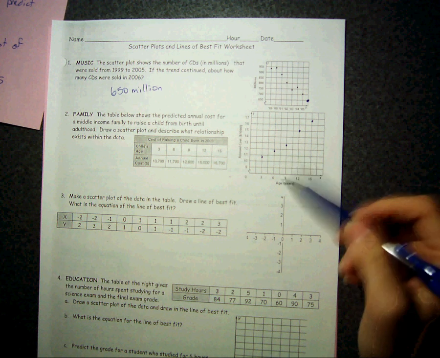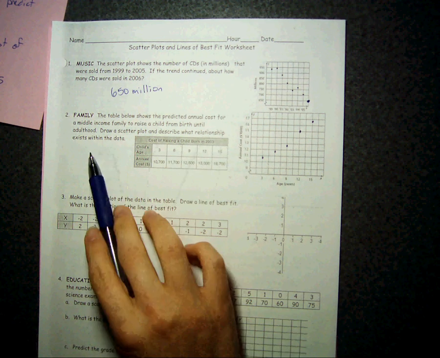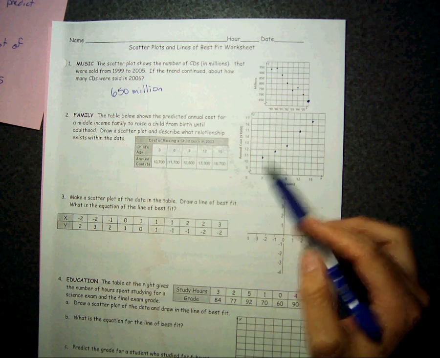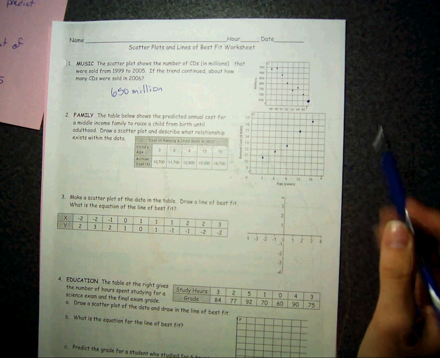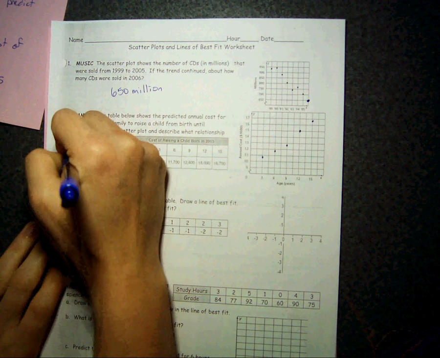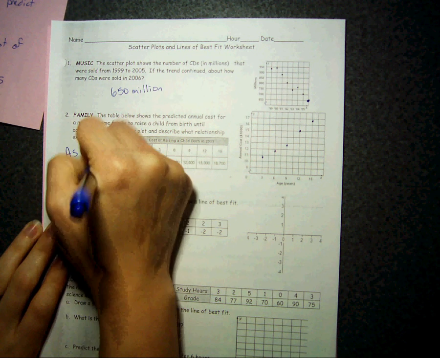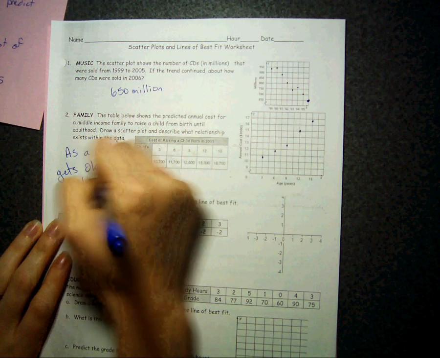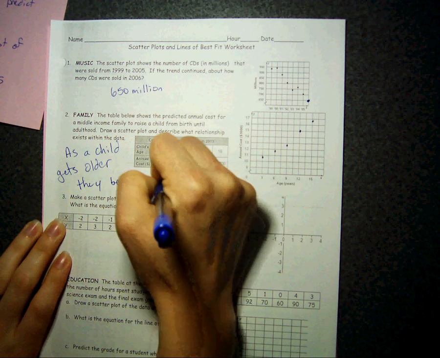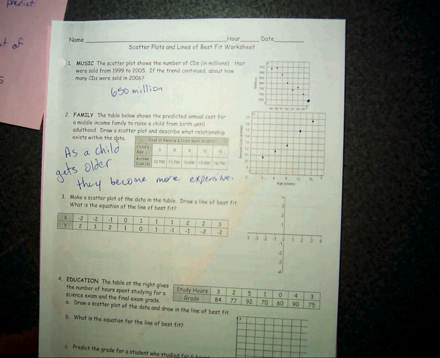And it wants you to draw a scatter plot and describe what relationship exists within the data. So we already said a positive correlation. And so what does that mean? Remember, positive correlation, if one goes up, the other one does too. And so we could say as a child gets older, they become more expensive, right? It costs more to raise them. And that makes sense. You get involved in more activities at school, shopping, things like that.